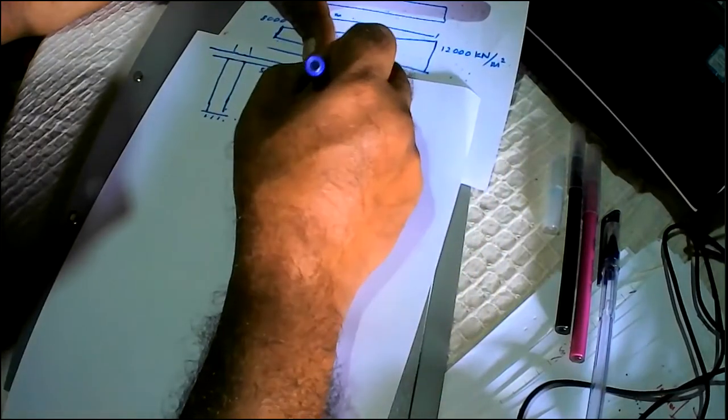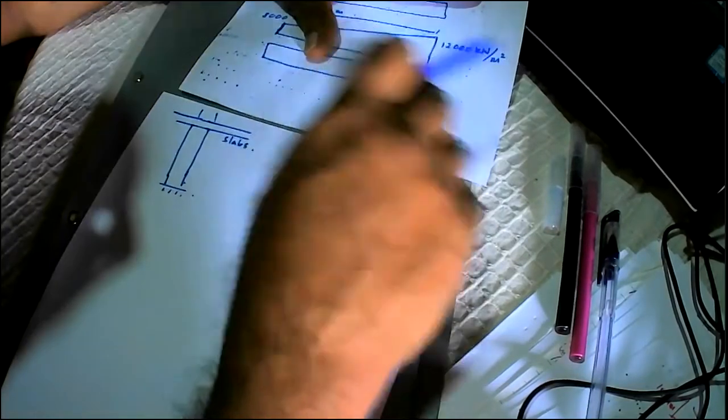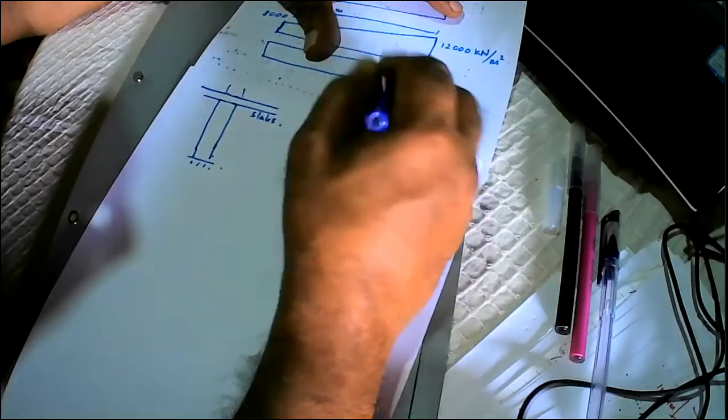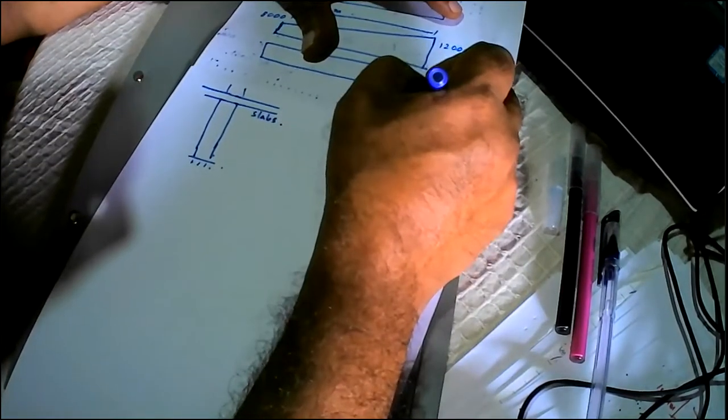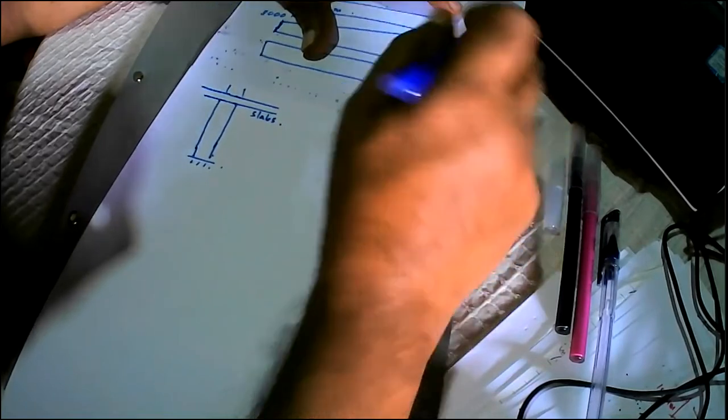So then what we do is, now if it is 12,000 kilonewtons per meter squared, then the equivalent load, the width of the wall is 250 millimeters.